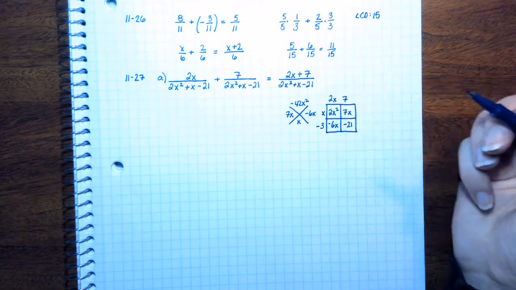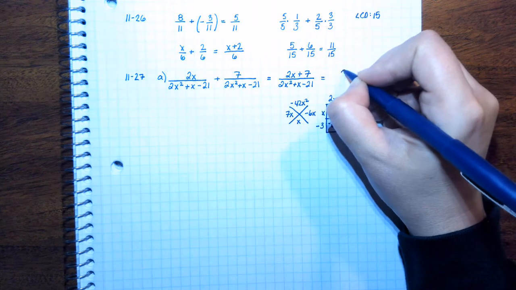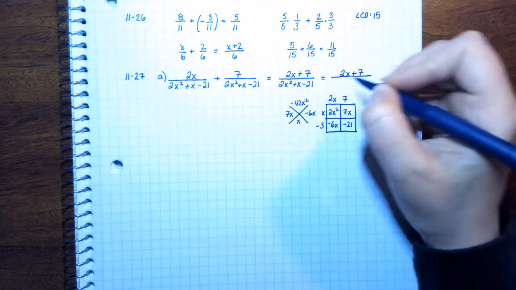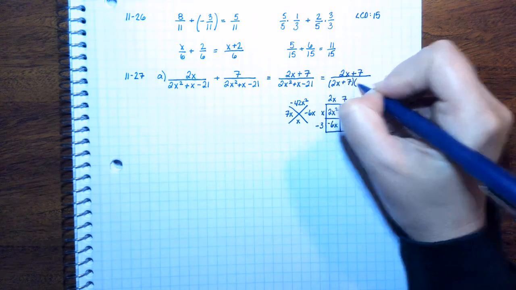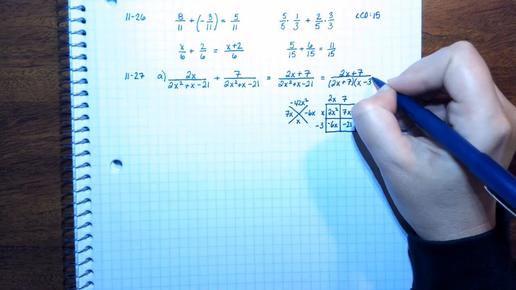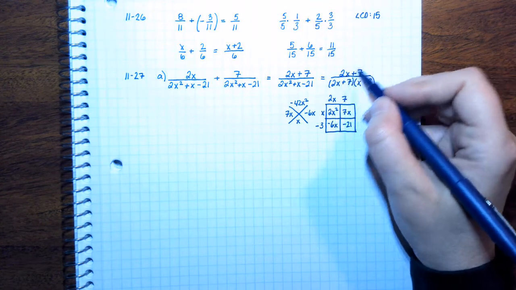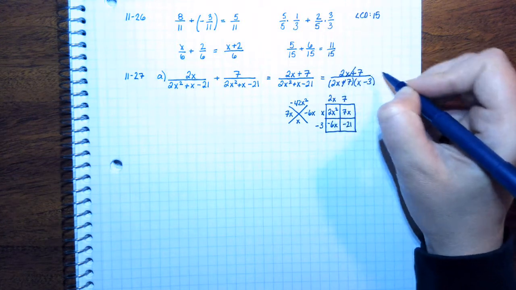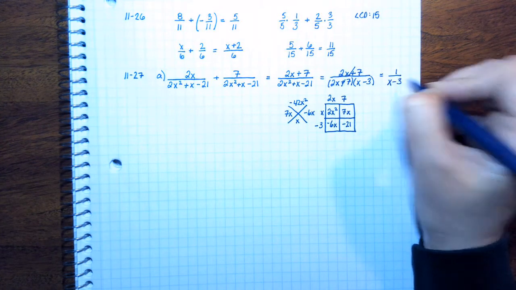Oh look, our suspicions were correct. One of the factors is indeed 2x plus 7, so we did need to keep going for simplification purposes. 2x plus 7 over x minus 3. Okay, now remember, this can be crossed out, however, it makes a giant 1, which means that you have 1 over x minus 3.